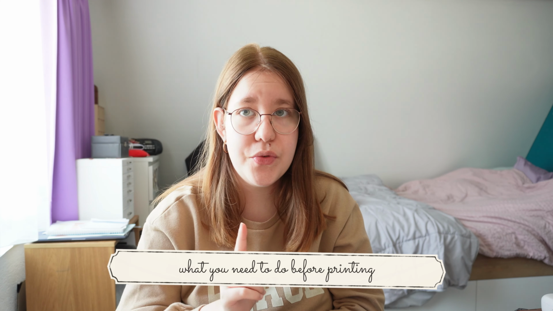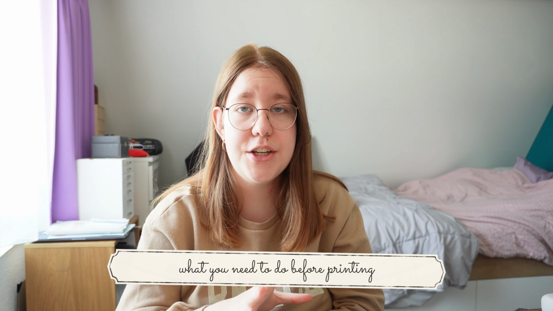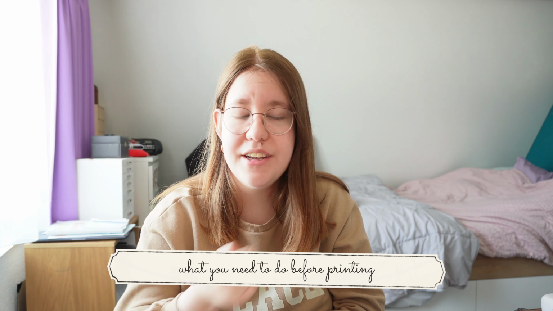The first and most important thing before you print any of the pages, and it is a mistake that I did myself the first time that I printed them out. You can print them on regular printer paper, like the really thin one. Any paper will do.